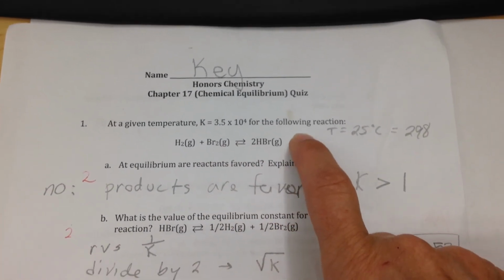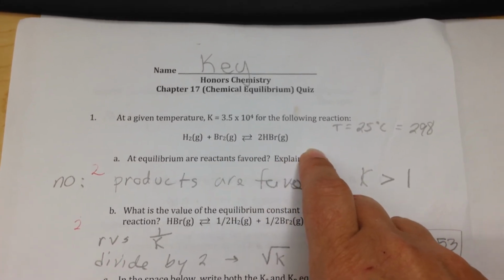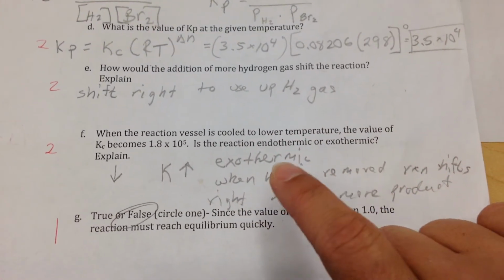That means the energy must be on this side, the products. If you're taking it away, and the reaction is shifting to make more. Okay, therefore, it's an exothermic reaction.